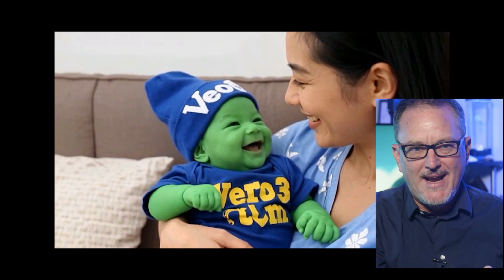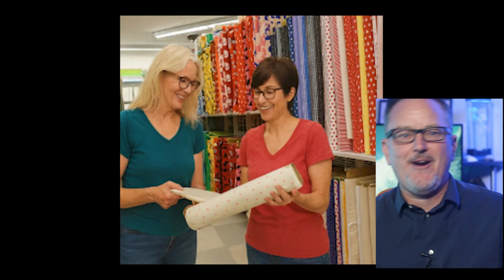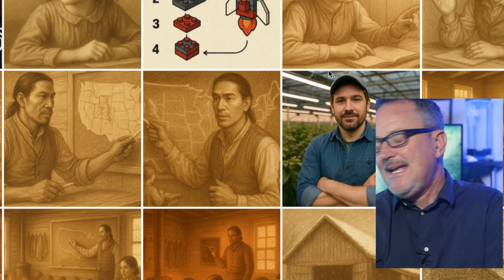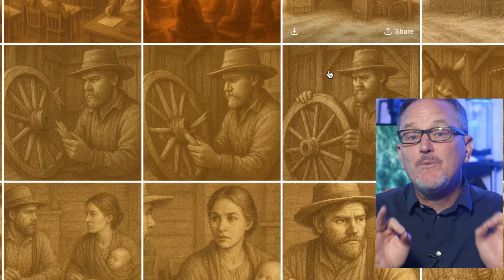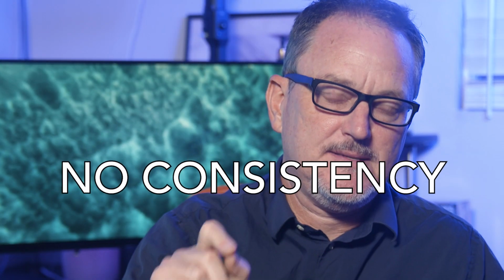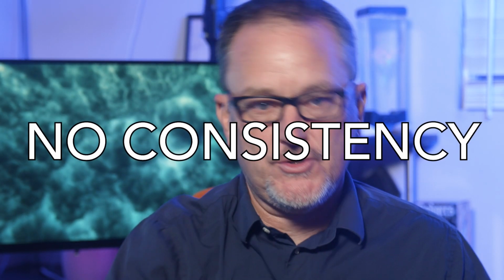Let's break it down. AI filmmaking was a mess, right? Characters looked different shot to shot, faces morphed, hair changed, backgrounds drifted. It didn't look cool at all. It looked broken. It was a mess. The root problem: no consistency. No anchor, no control. Nano Banana fixes that.